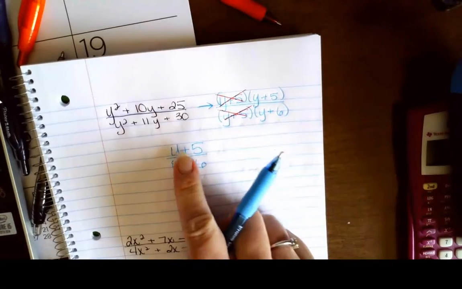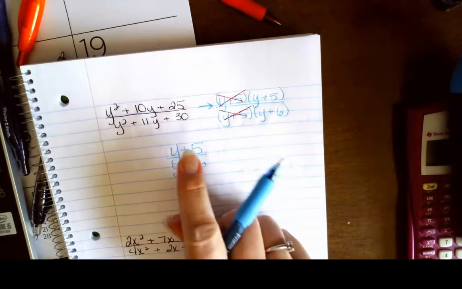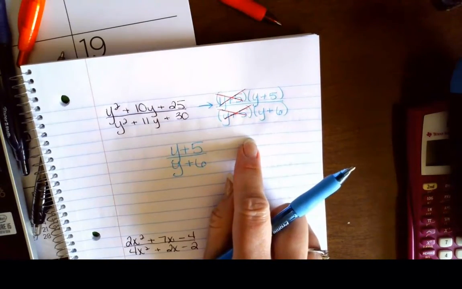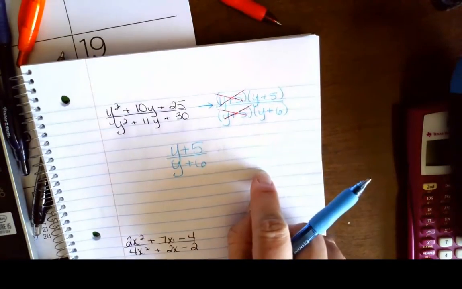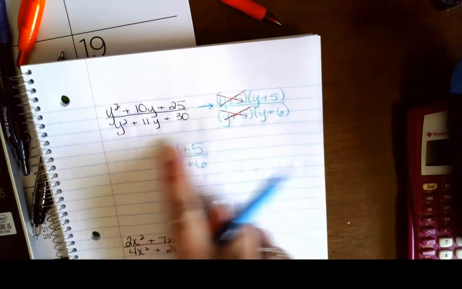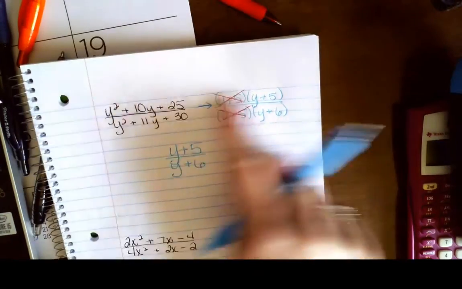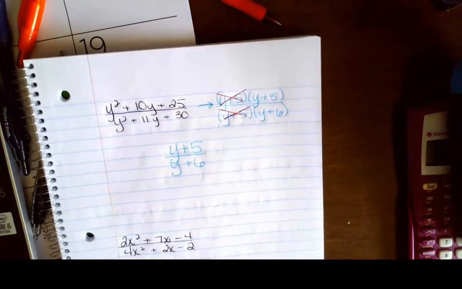For instance, if I put in a 2 right now, then 2 plus 5 would be 7, and 2 plus 6 would be 8. So I'd end up with 7/8. So an addition problem over an addition problem, we can't reduce. So we change it into factors so that we can reduce.